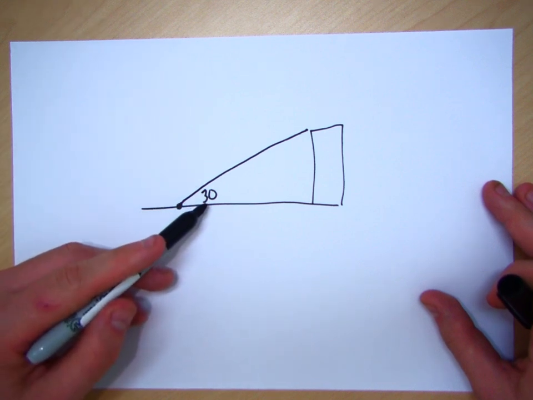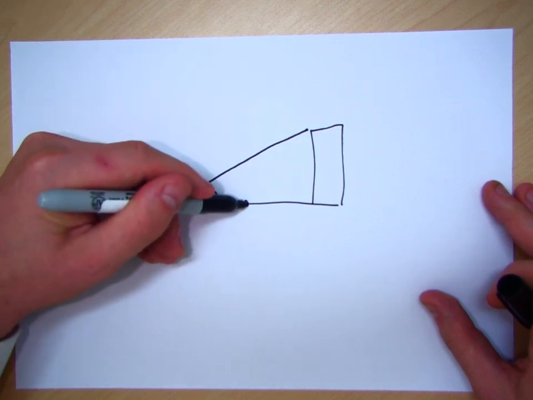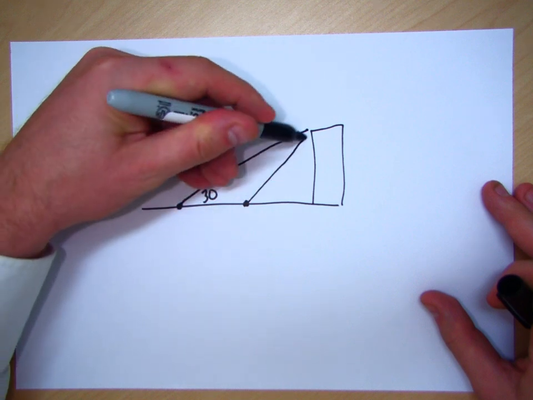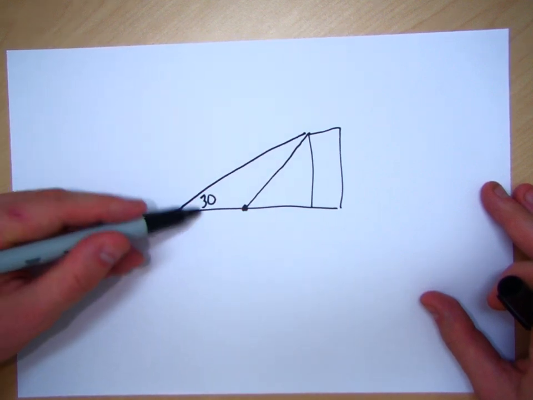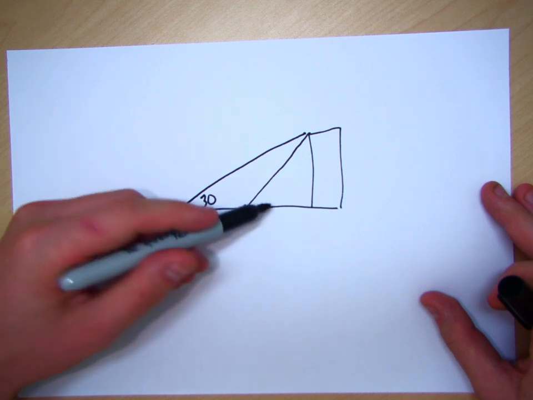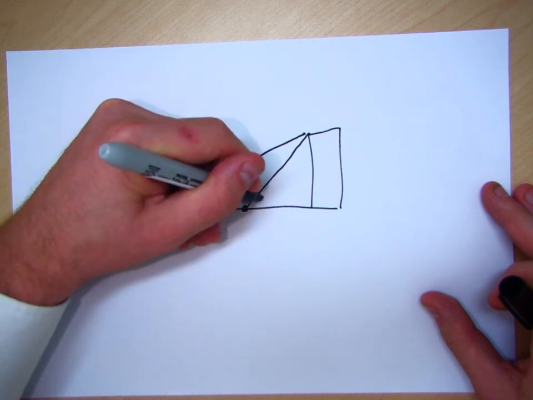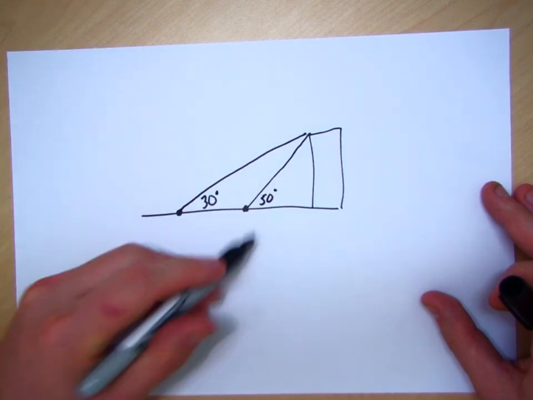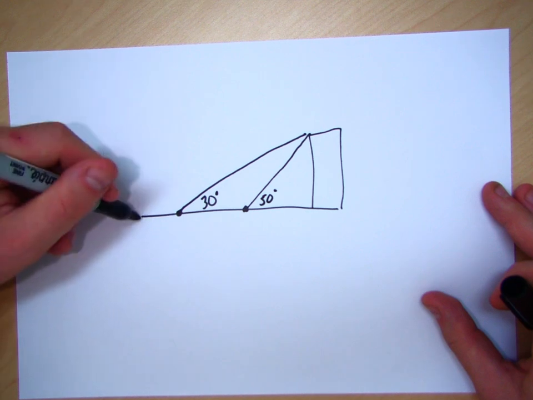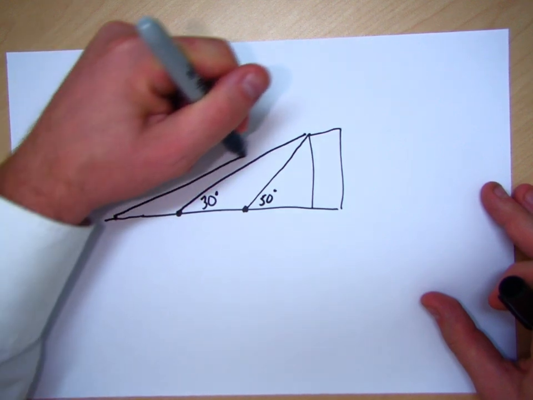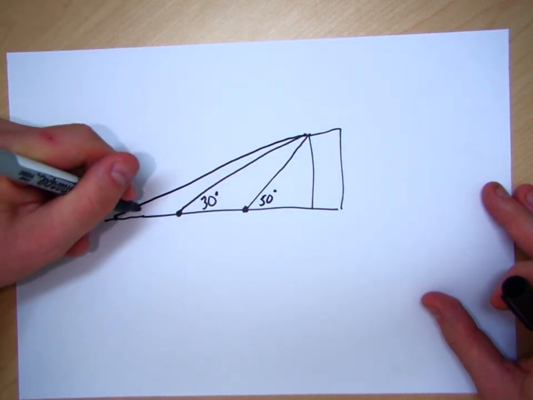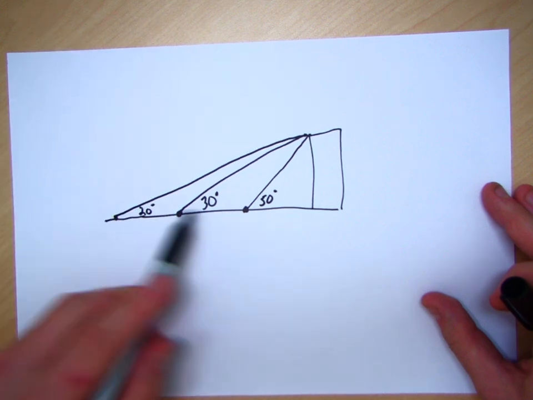Okay, notice, by the way, that if I was at this point here, my angle of elevation to the top of the building will be larger. You can see that this becomes larger than this angle. In other words, if this is 30, maybe this would be 50 degrees, for example. Okay, so that's the difference between these. And as I went further back, maybe at this point, my angle of elevation becomes smaller. Maybe this is 20 degrees. And so just some examples here.